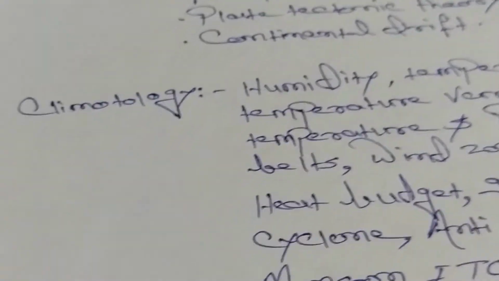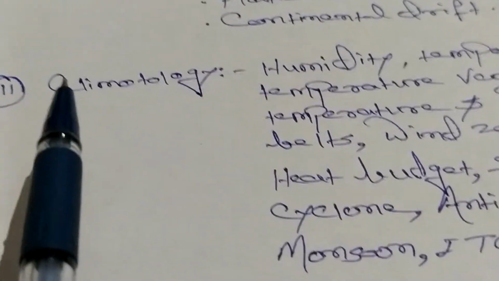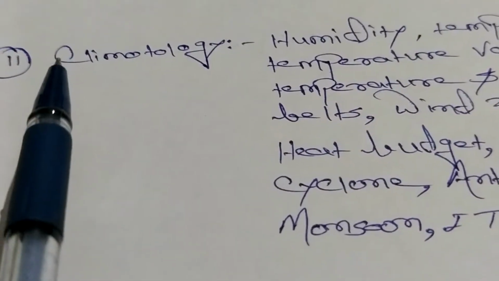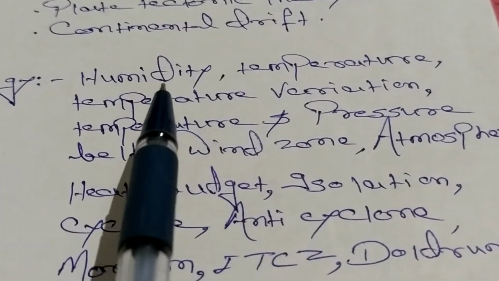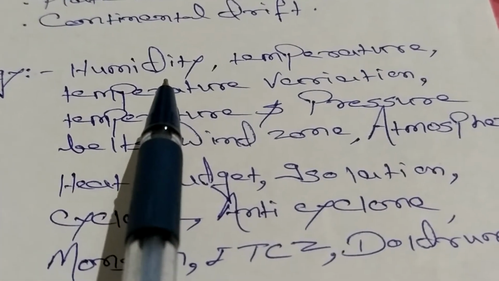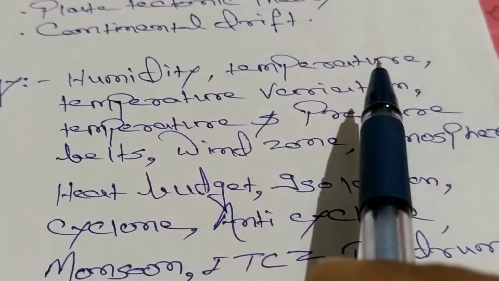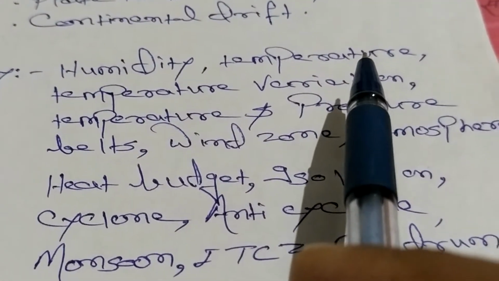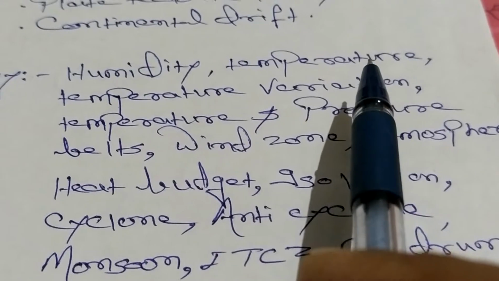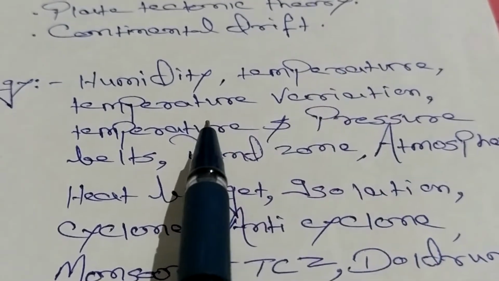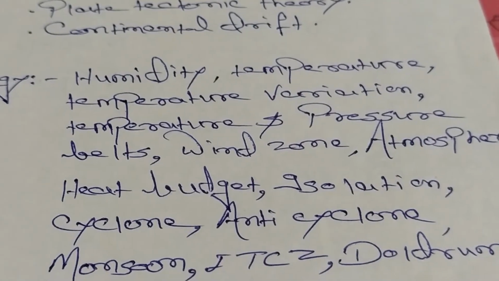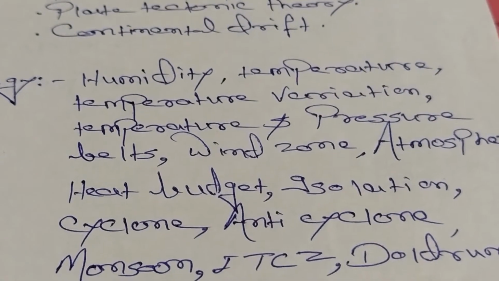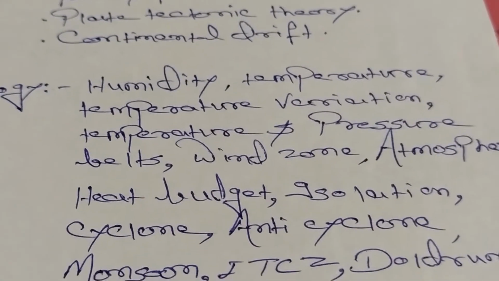Okay friends, then comes a very important topic of physical geography, that is climatology. In climatology we will discuss humidity, the moisture present in air, then temperature, the coldness or hotness of the environment. Then temperature variations, meaning there are some warm places and some cold places on our earth, known as temperature variations.